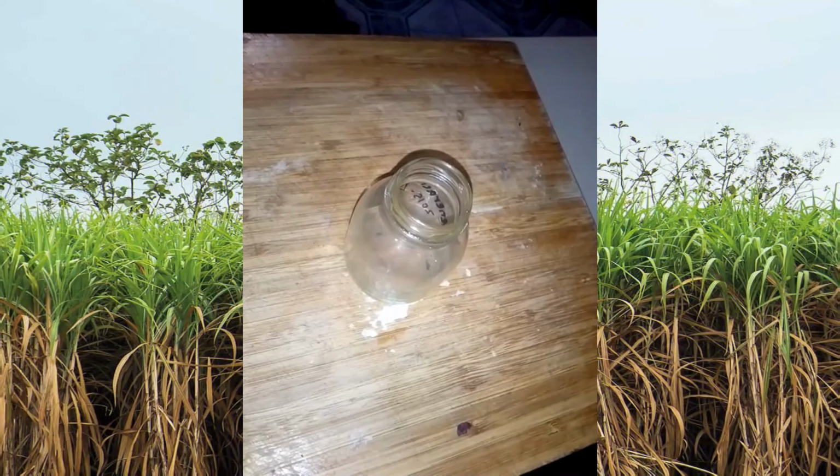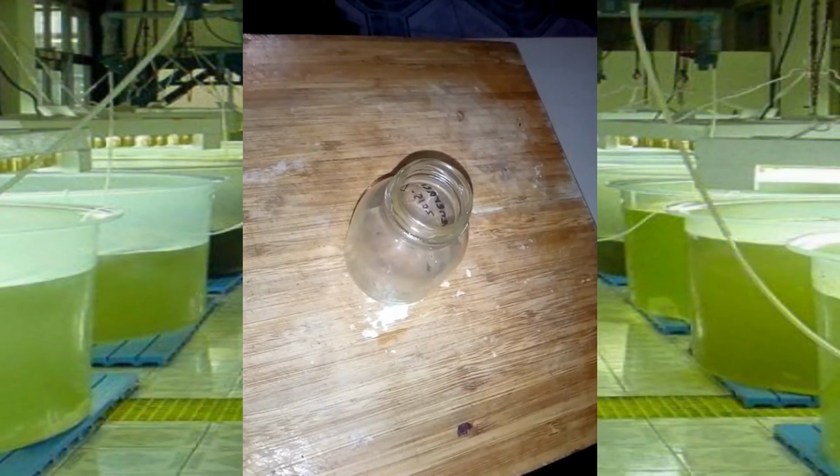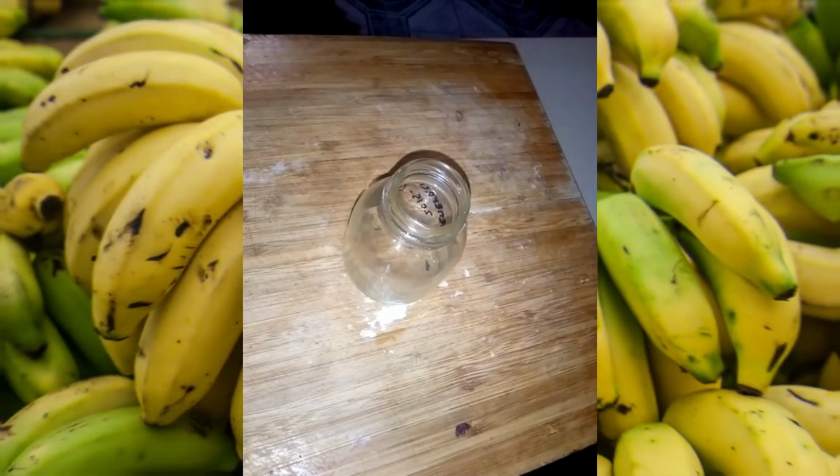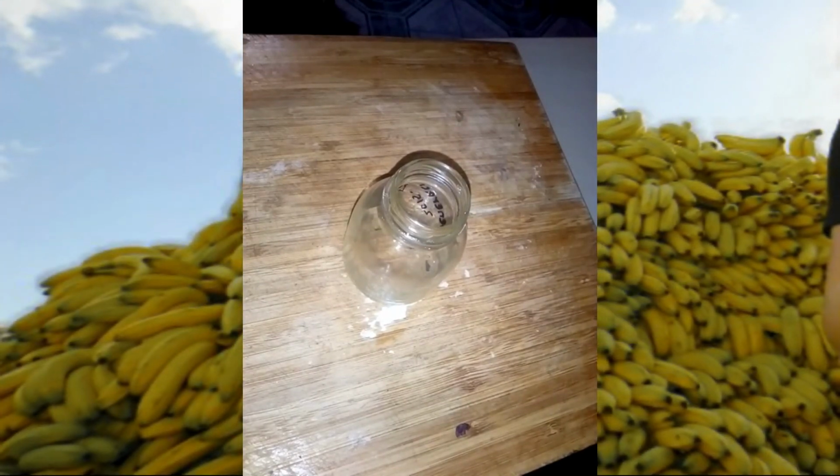To make sure that alcohol had been distilled and not water, we carried out this final test, which, as we can observe, indicates the presence of alcohol, that is, the presence of ethanol. For this reason, we can say that this flammability test ignited successfully. With this, we conclude that it is possible to obtain ethanol from banana peels.